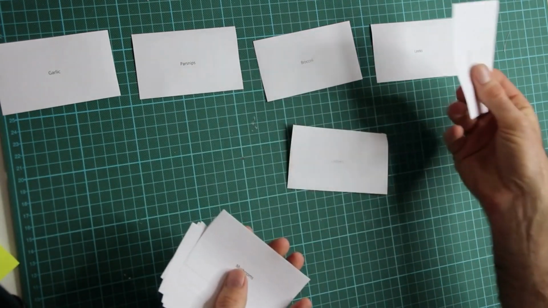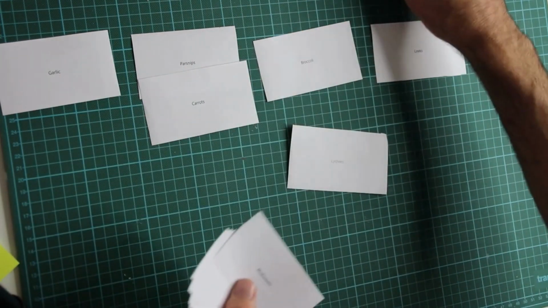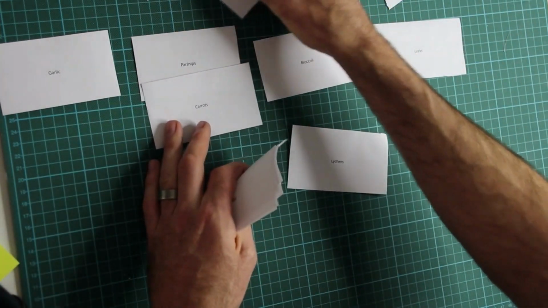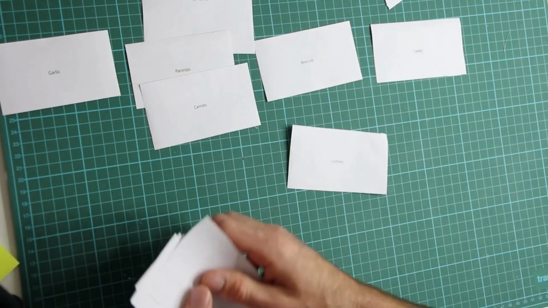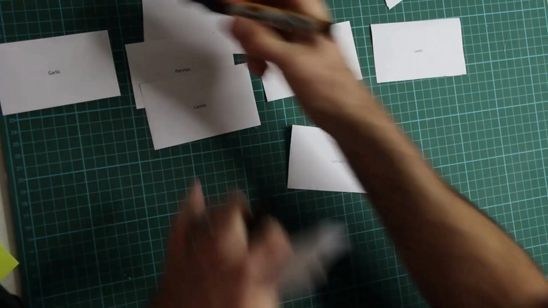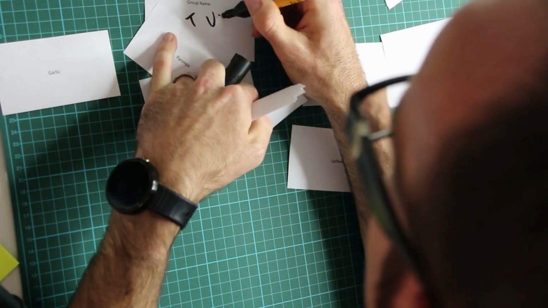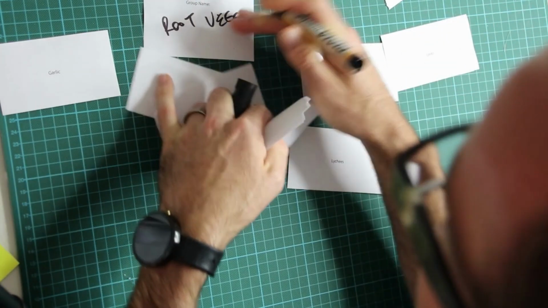Here I'll Google carrots, and then I'm going to go with parsnips, kind of a root vegetable type thing. And this is where you start going, okay, this group here is going to be called root vegetables. So I'm going to grab my marker and call them root vegetables, root veggies. And what you're doing is looking for what the other groups call them.